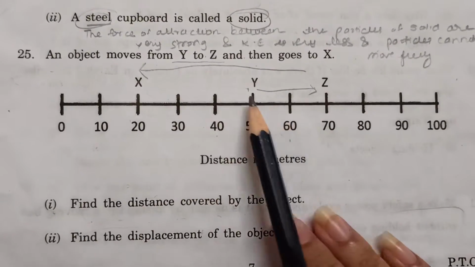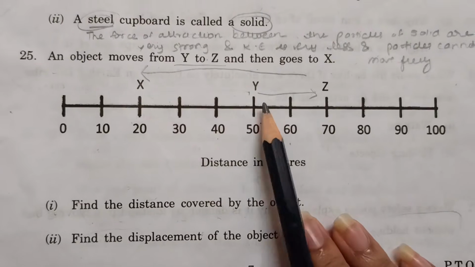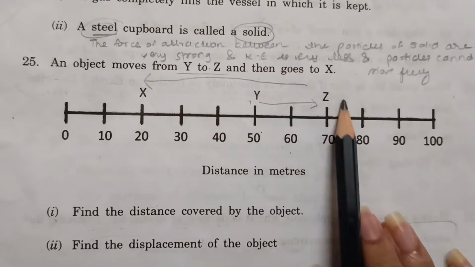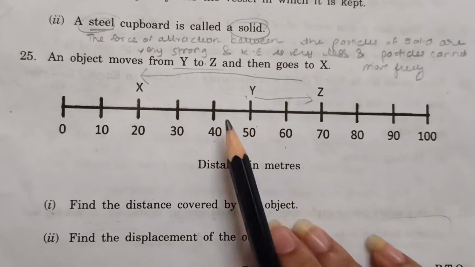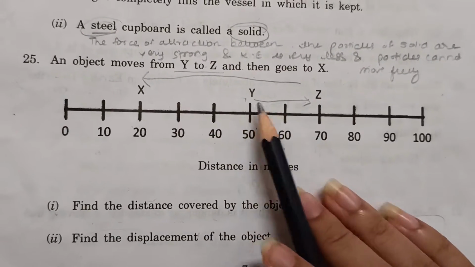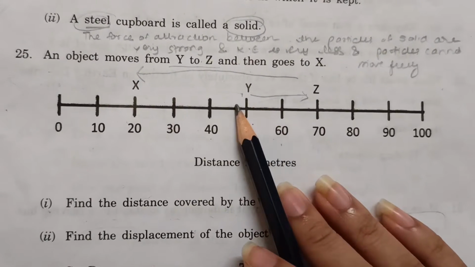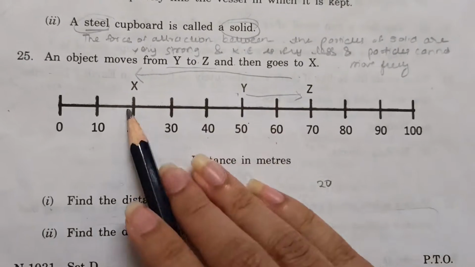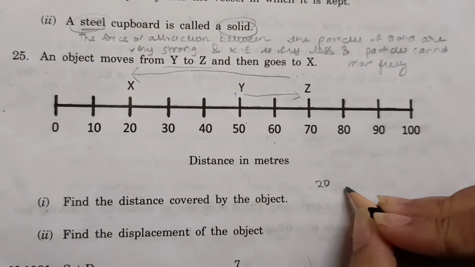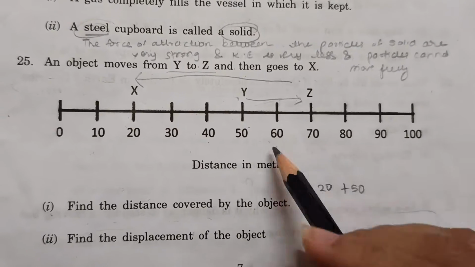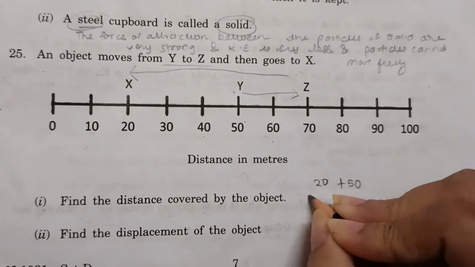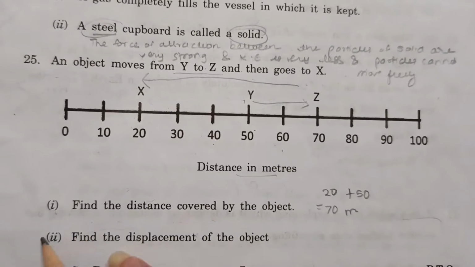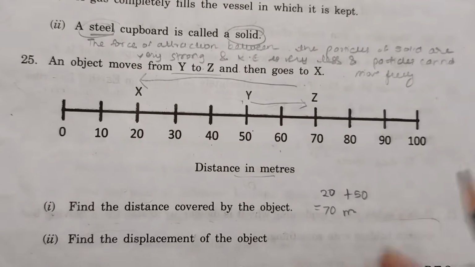Here distance means the total distance covered by the object from the initial to the final point. So the total path traveled by the object: from Y to Z will be 20 and from Z to X will be 50. So here the answer will be 70 meter. Here the unit of distance is meter.